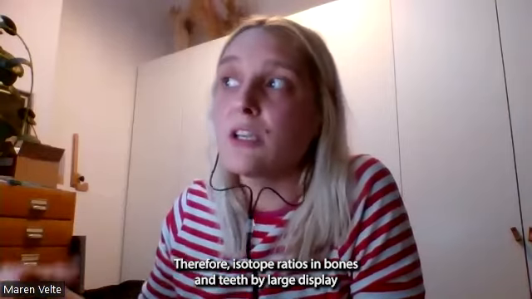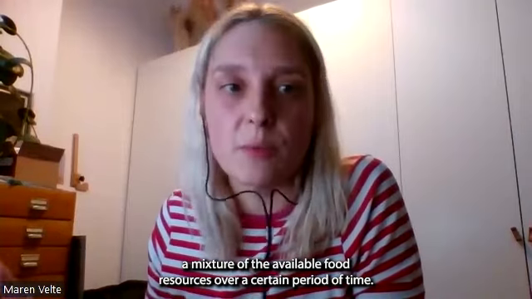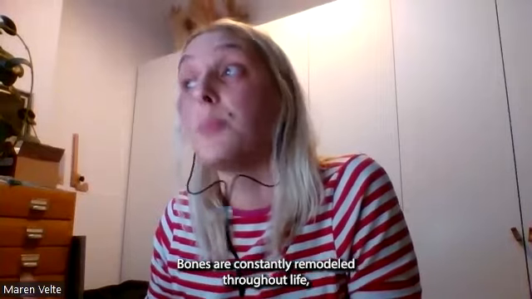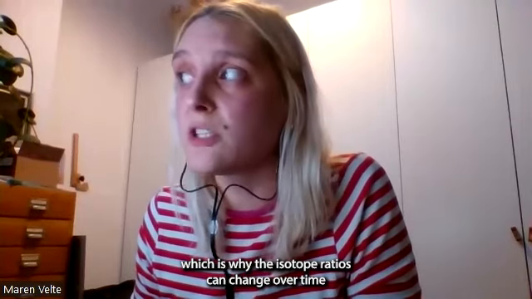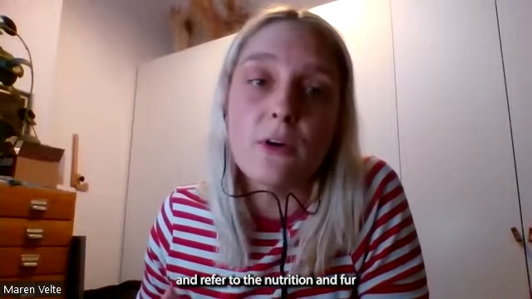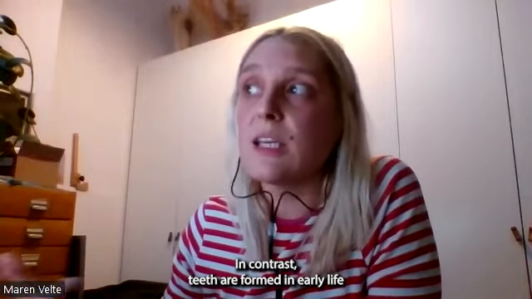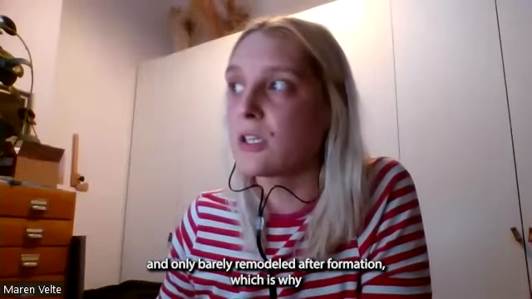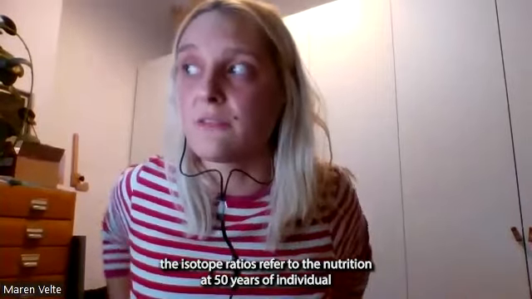Therefore, isotope ratios in bones and teeth by large display a mixture of the available food resources over a certain period of time. Bones are constantly remodeled throughout life, which is why their isotope ratios can change over time and refer to the nutrition in the last years of an individual's life. In contrast, teeth are formed in early life and only barely remodeled after formation, which is why the isotope ratios refer to the nutrition in the first years of individuals.